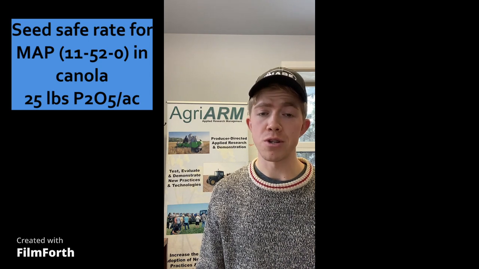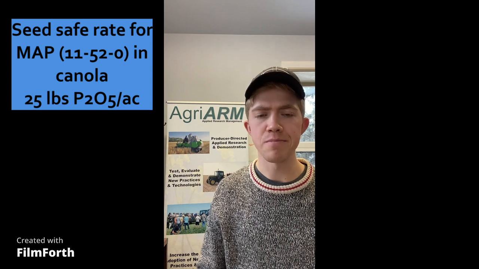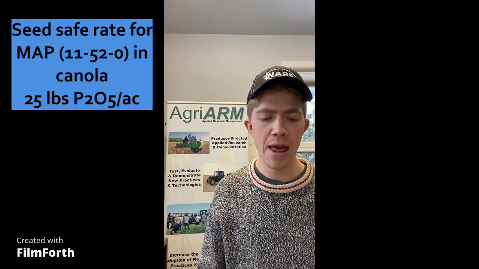Well, first off, particularly at Swift Current, it showed that we need to be mindful of our seed-safe rates of phosphorus with our canola, which is around that 25 pounds P205 per acre. But seed-safe rates, keep in mind, are impacted by what type of drill you're using for the seed bed utilization, the soil texture, the temperature, the moisture, and soil organic matter, just to name a few factors.